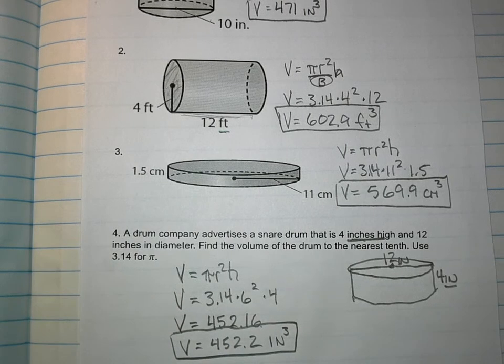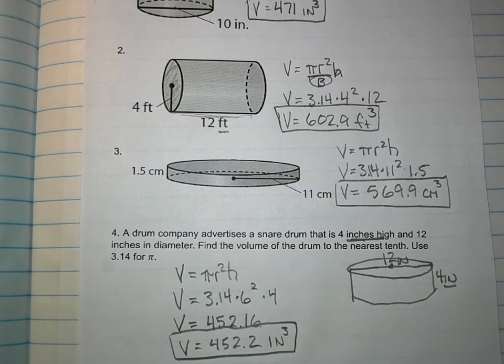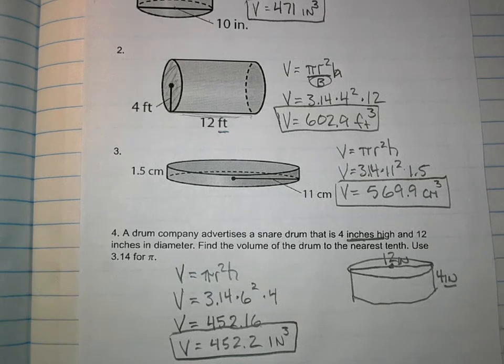So that's volume. Make it a word problem, draw yourself a cylinder and label it. It doesn't have to be pretty, it just has to be usable. Any questions? Good. I've got a lot of problems for you to do.